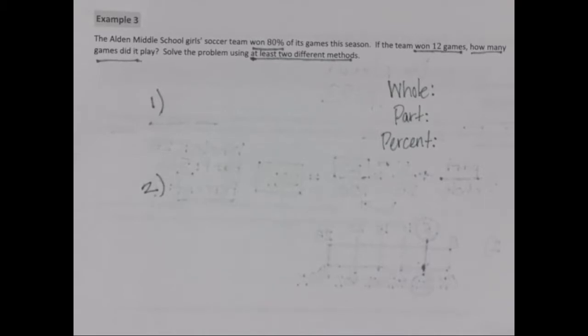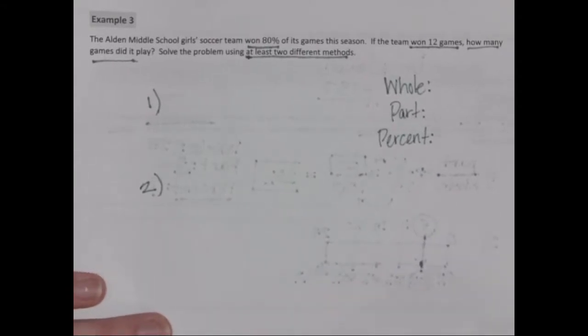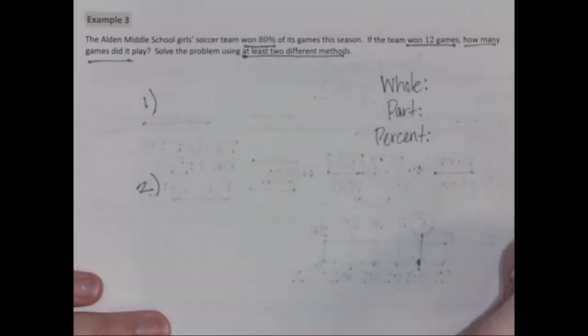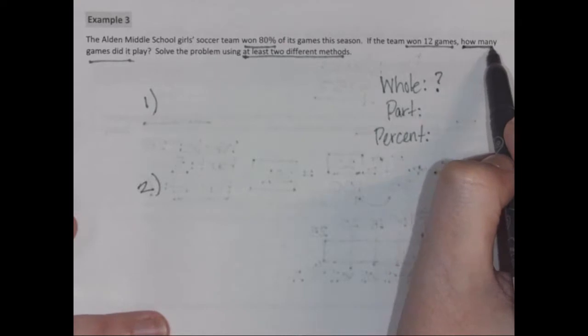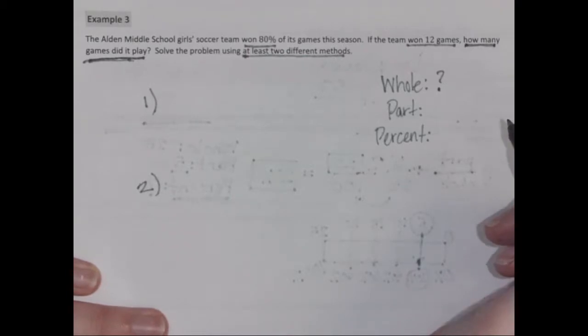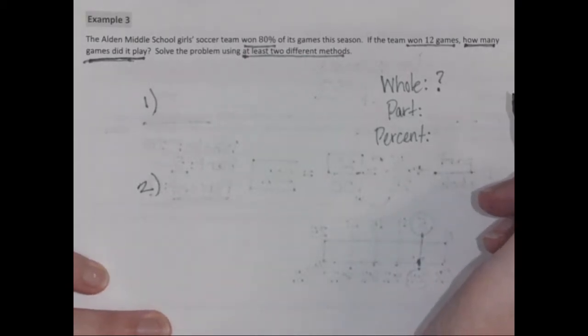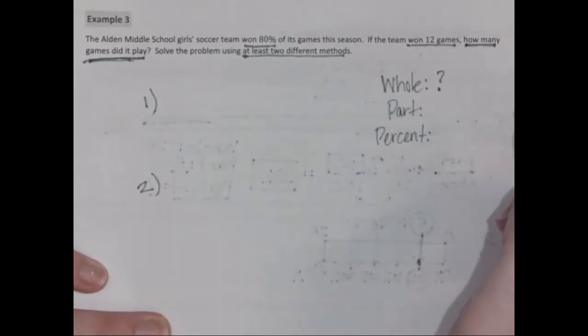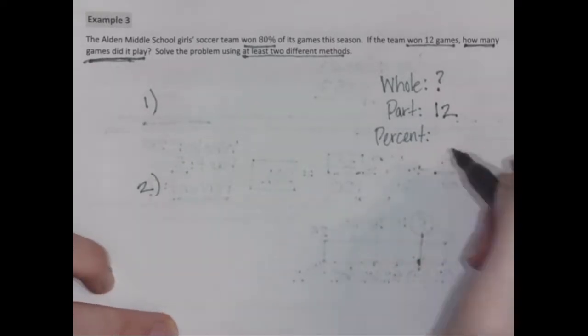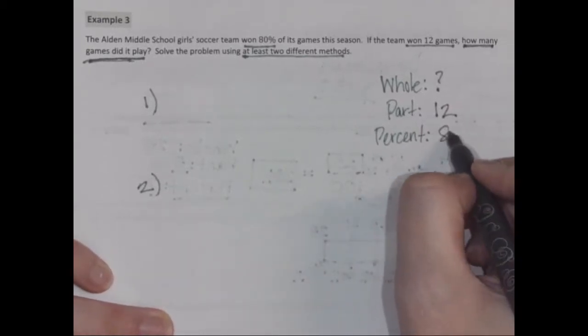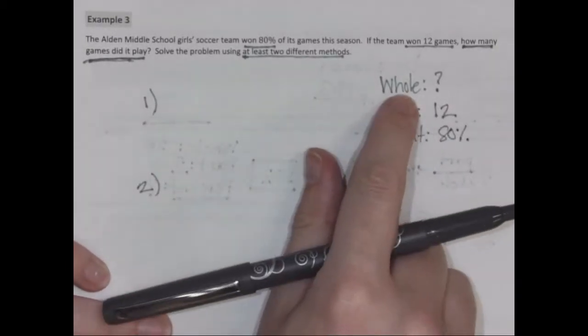So, what's the whole? 80. We don't know. That's right. And in fact, the question says, how many games did it play? Well, that should tip you off, right? You could interpret that as, how many games did it play in all? We know they won 12. That's the part that they won. And what percent of the whole is those 12 games, Dewey? 80. Yes, 80%. So now we know what we need to find and we know what we have.